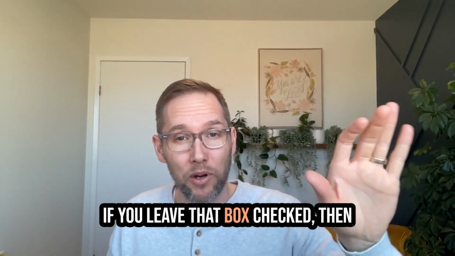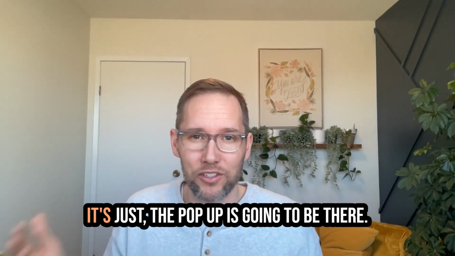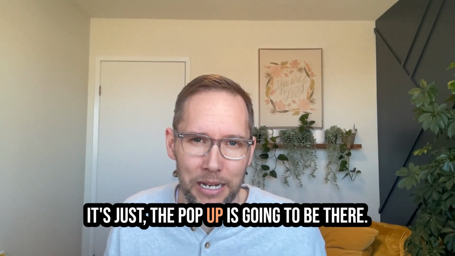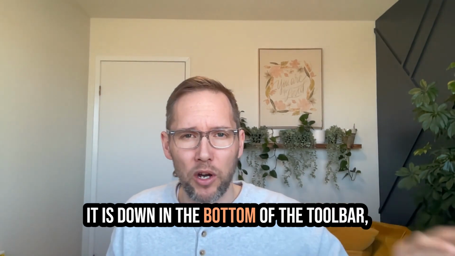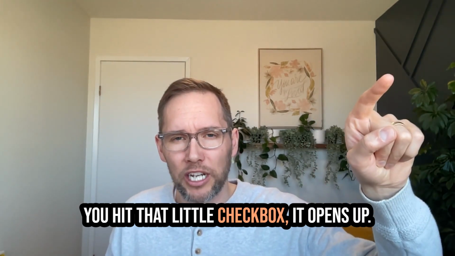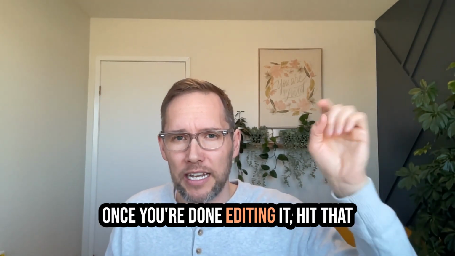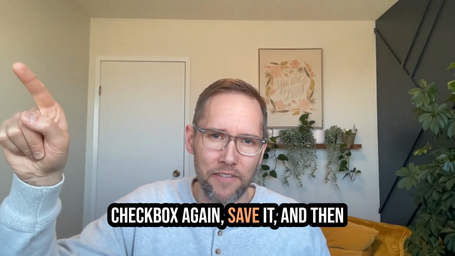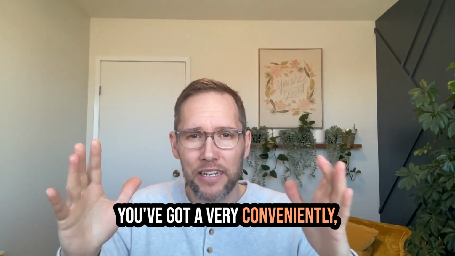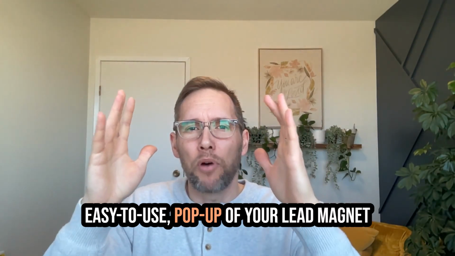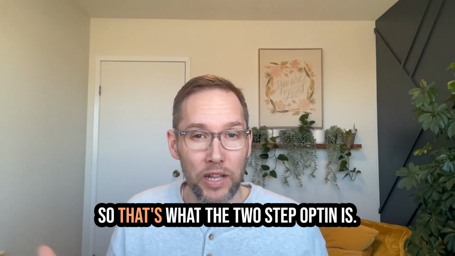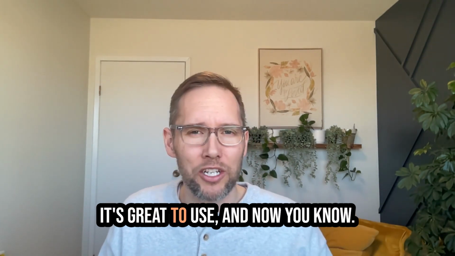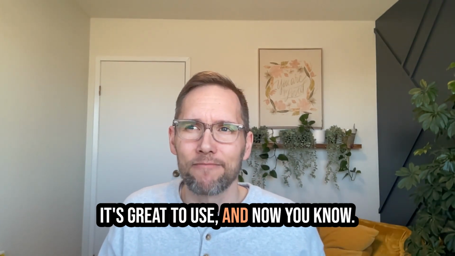If you leave that box checked, then whenever someone comes to your page, the pop-up is going to be there. So when you go to edit it, that's where it is, down in the bottom of the toolbar. You hit that little checkbox, it opens up. Once you're done editing it, hit that checkbox again, save it, and then you've got a very conveniently easy to use pop-up of your lead magnet that you can attach to any button. So that's what the two-step opt-in is. It's great to use, and now you know.